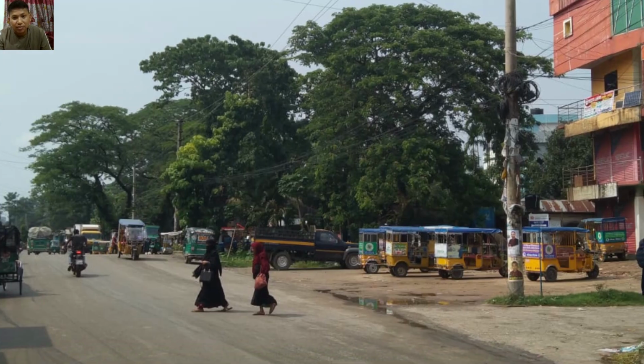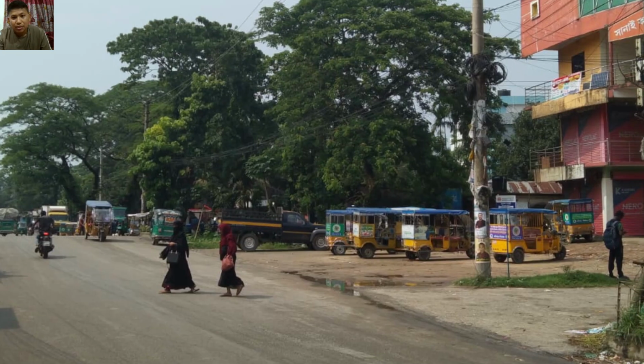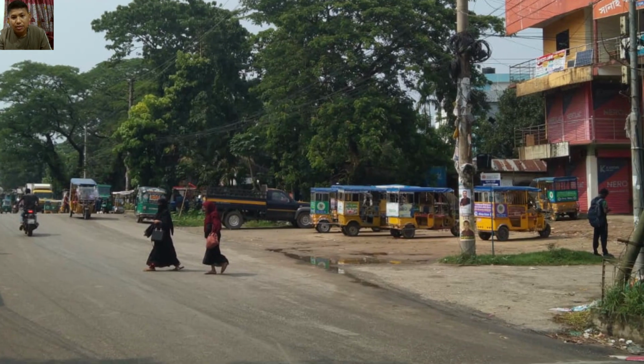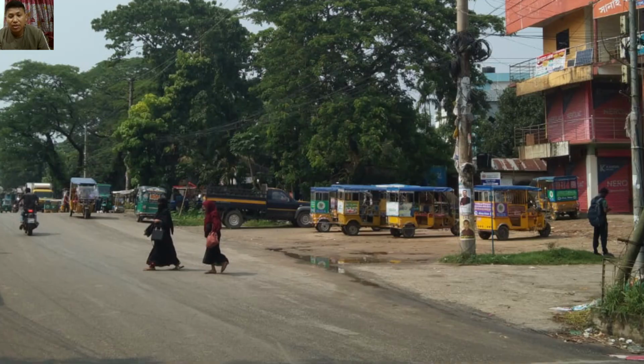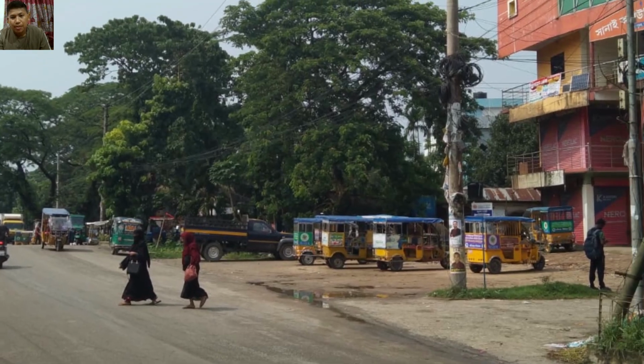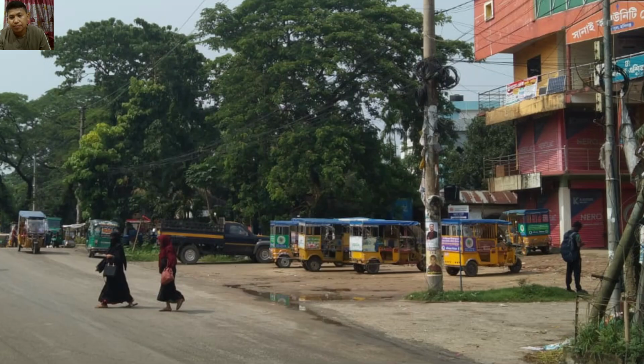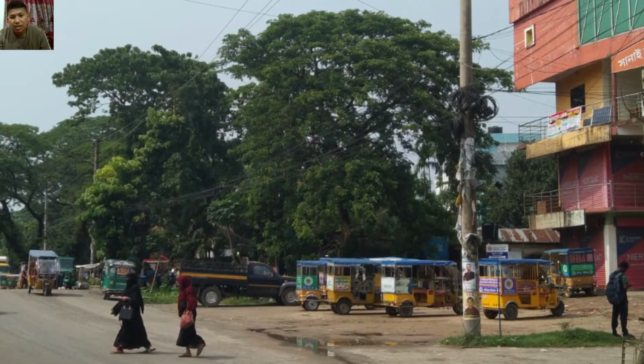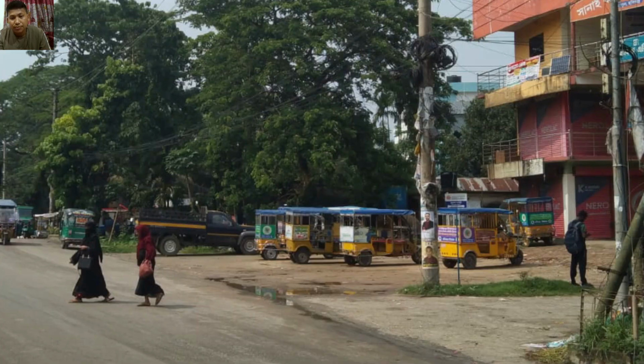Then if we come back from the trees and look at the road again, on the right of the road there is a side road. Close to the side road there is an electric pole. If I zoom in, we will see two posters have been pasted on the electric pole.